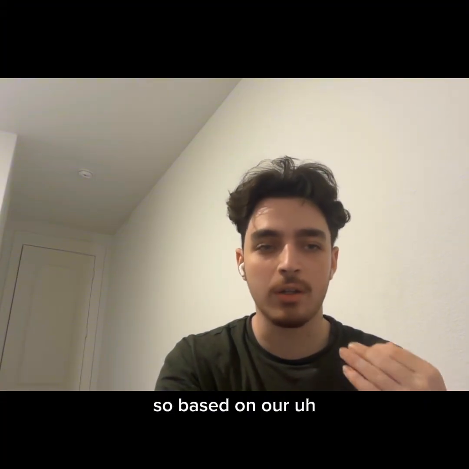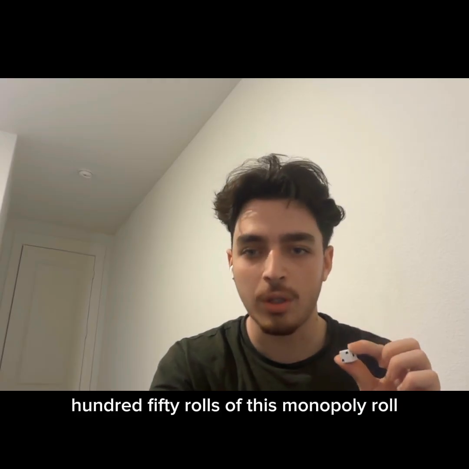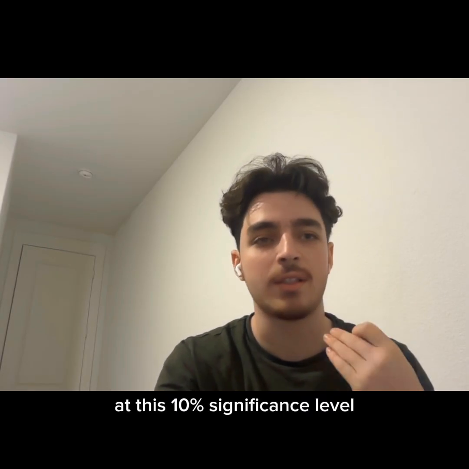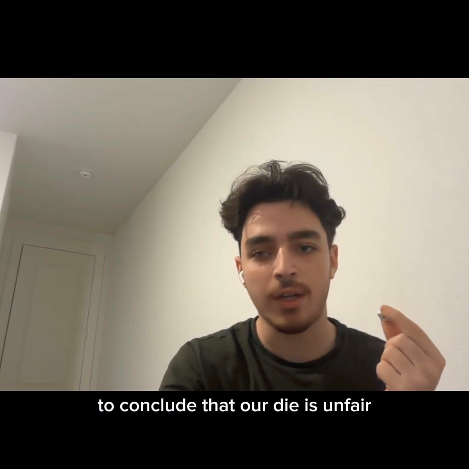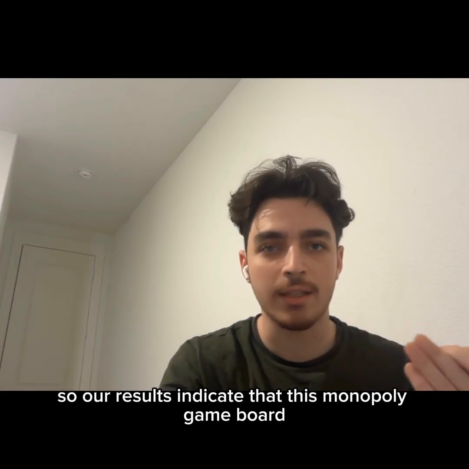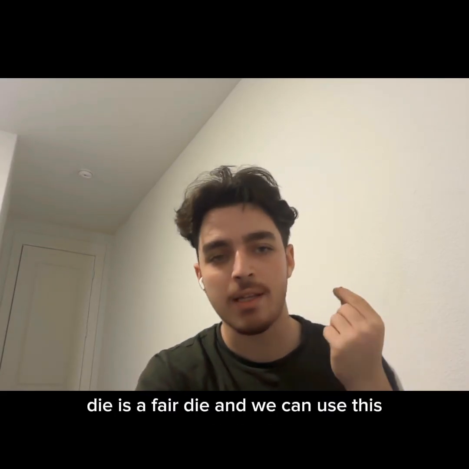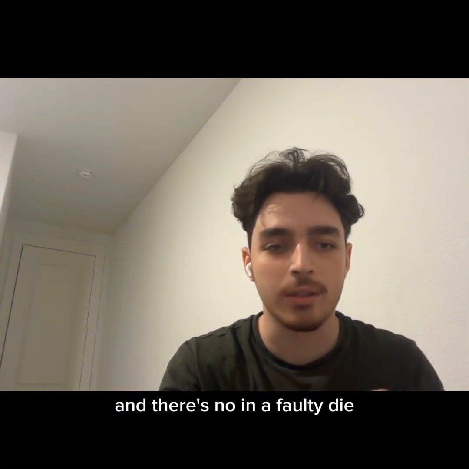So based on our 150 rolls of this Monopoly die, there's no statistical evidence at this 10% significance level to conclude that our die is unfair. So our results indicate that this Monopoly game board die is a fair die, and we can use this, and there's no faulty die.